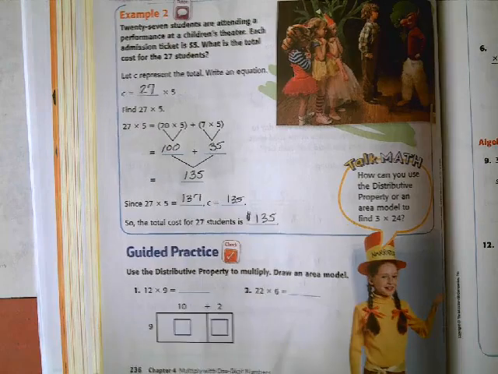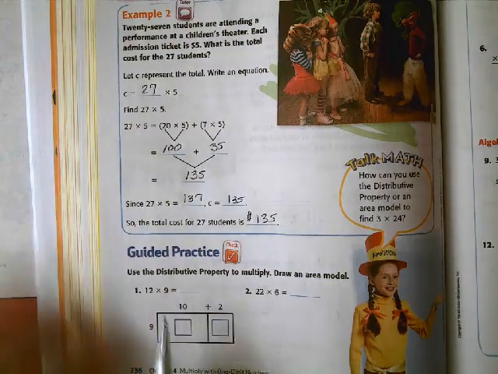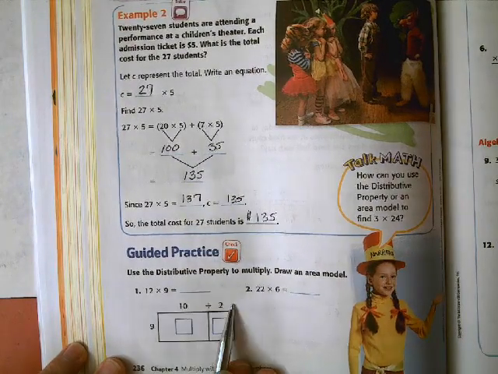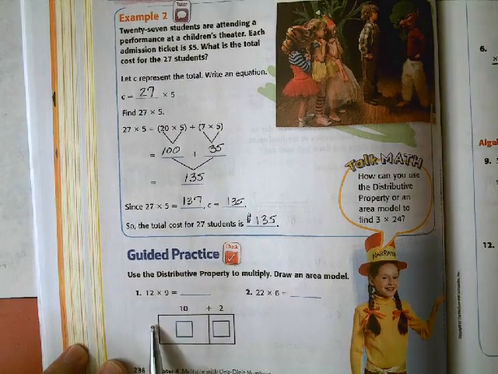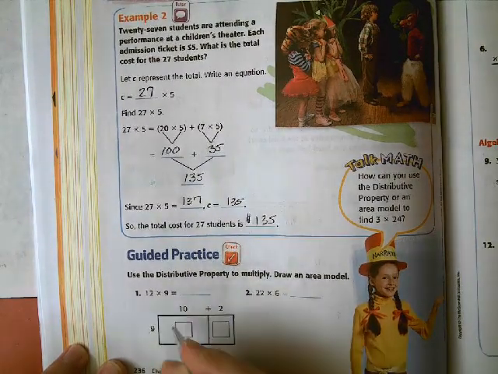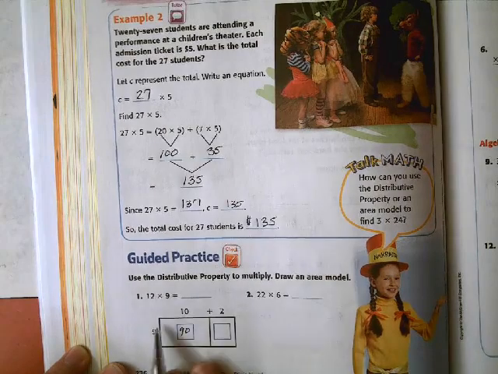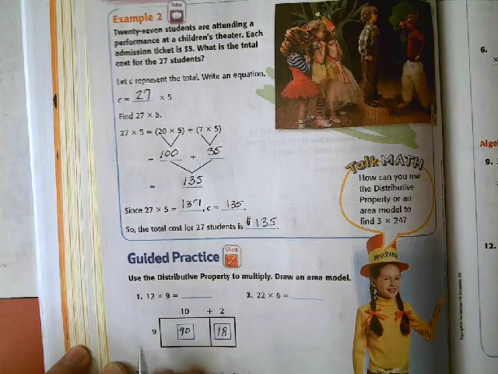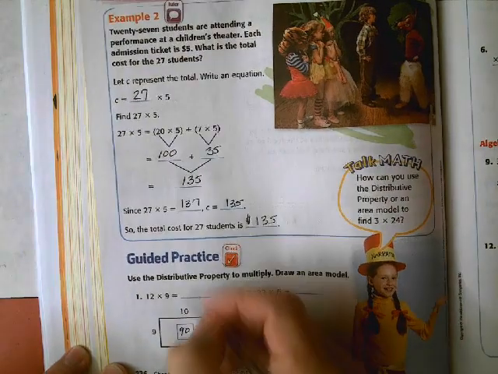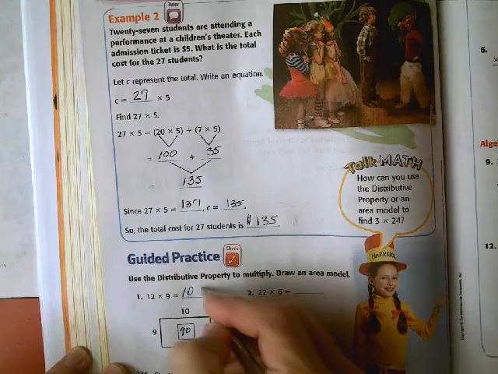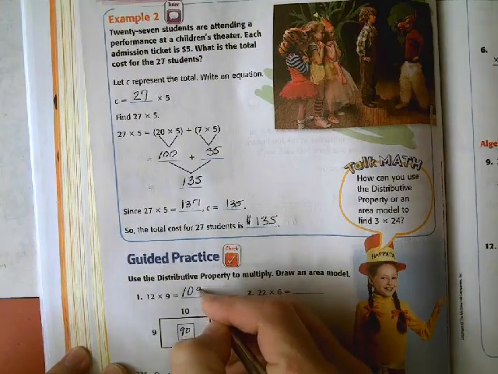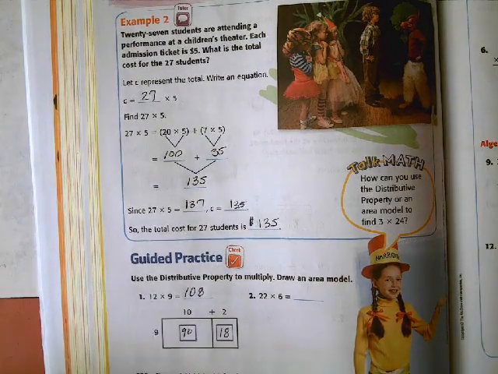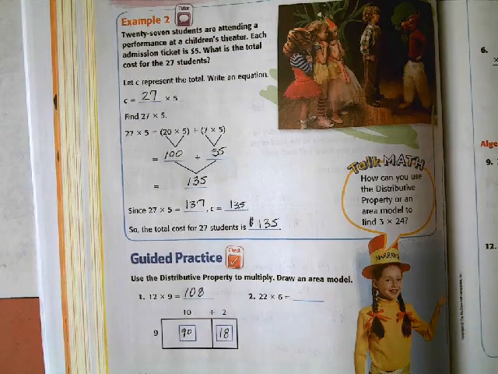All right, hopefully you've completed number 1 and number 2, so we're going to check them. The first one says 12 times 9. We're going to break the 12 down into 10 plus 2, and we're going to multiply those both by 9. So 10 times 9 is going to give us 90, and then 9 times 2 is going to give us 18, and then I'm going to add 90 plus 18 and get 108. And some of you knew that already because you've done your facts as high as 12. You didn't need to even do multiplication for that.